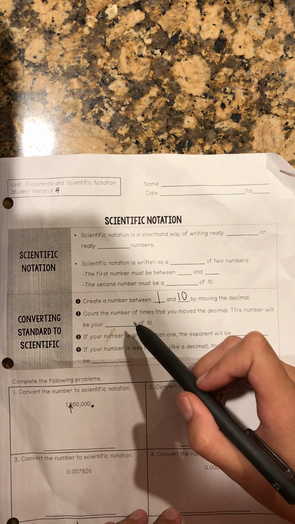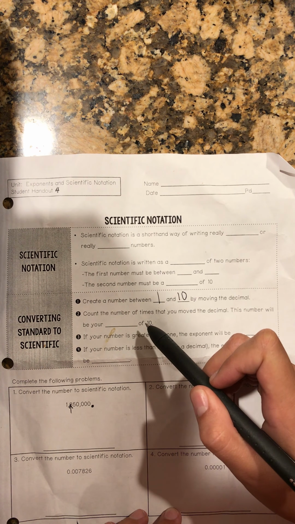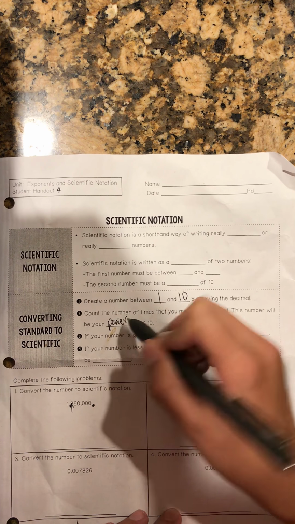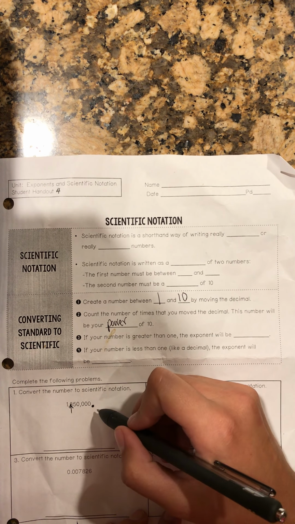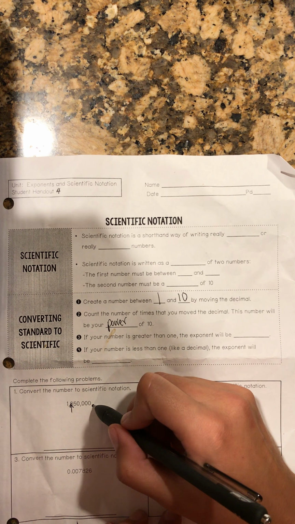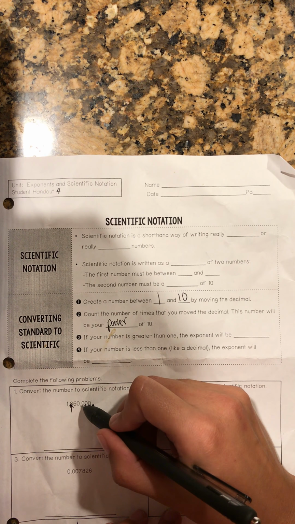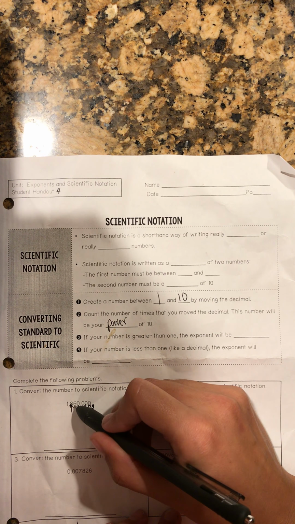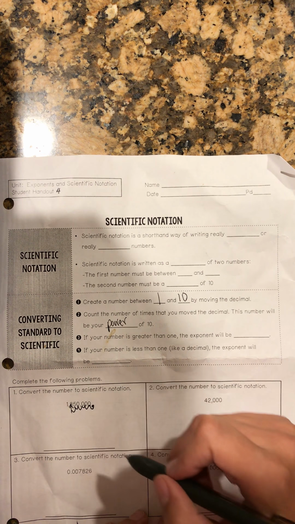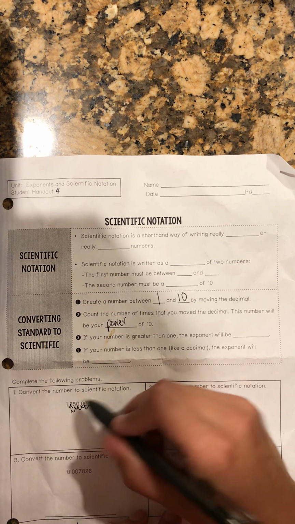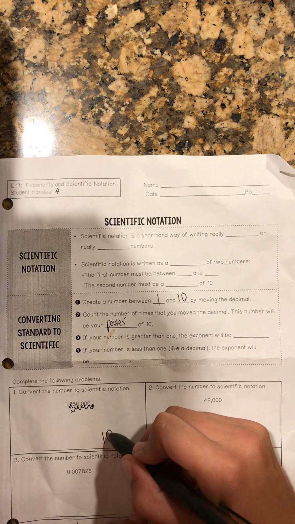Step 2 is to count the number of times that you moved the decimal, and this will be your power of 10. So if we count our humps or our loops, or however you want to think of it, there's going to be one loop per number. 1, 2, 3, 4, 5, 6. So I made 6 loops going from my old decimal to my new decimal, and that's going to be my exponent for the 10.